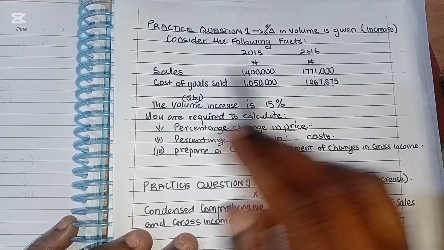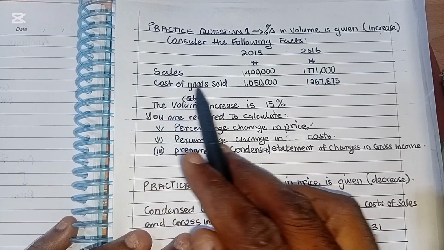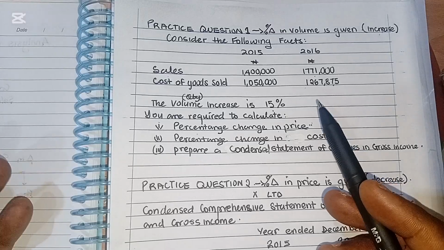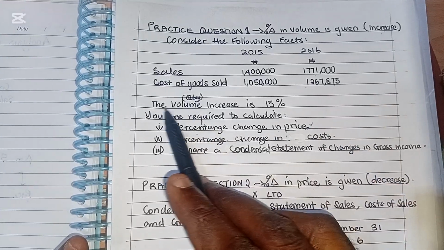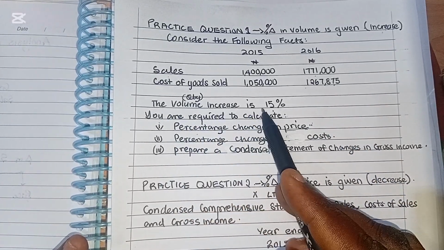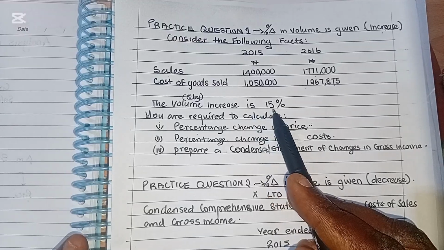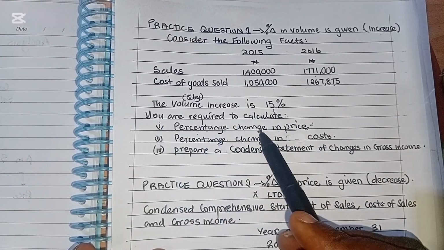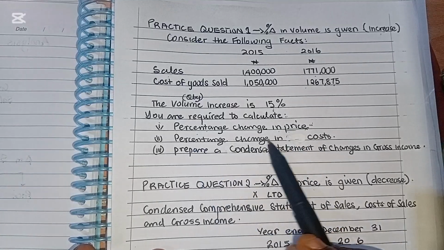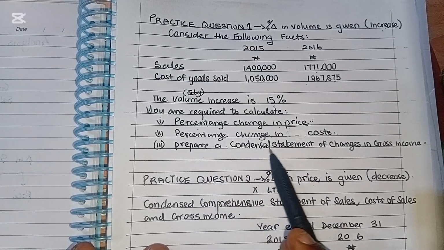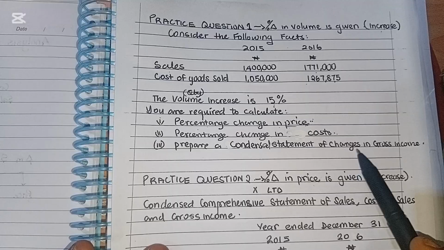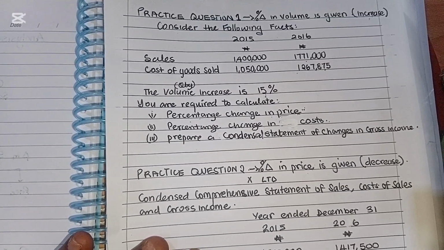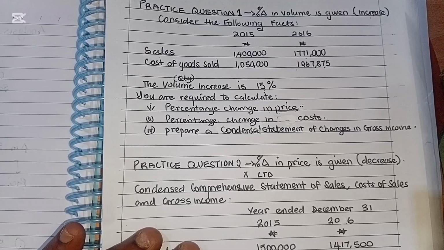Consider the following facts. The sales and the cost of goods sold are given for 2015 and 2016. The volume, that is the quantity, increase is 15%. You are required to calculate the percentage change in price, then the percentage change in cost, then prepare a condensed statement of changes in gross income.